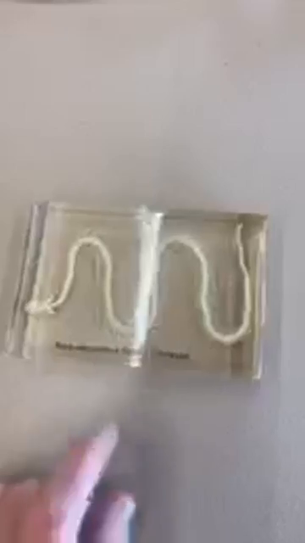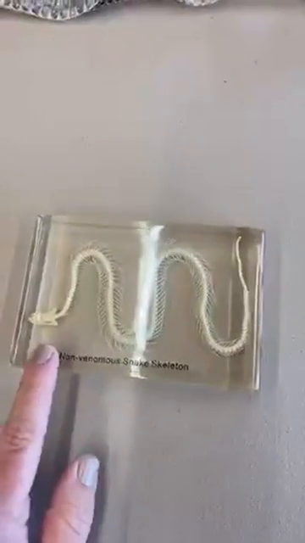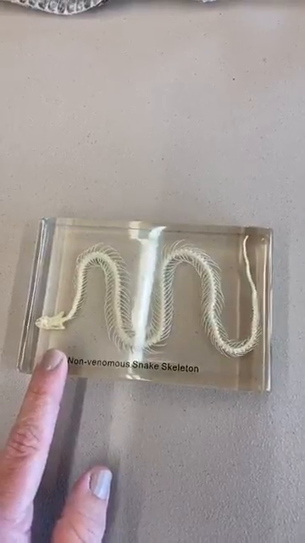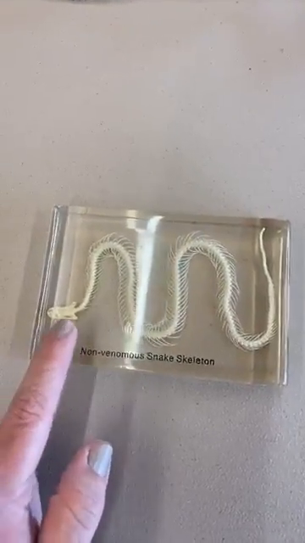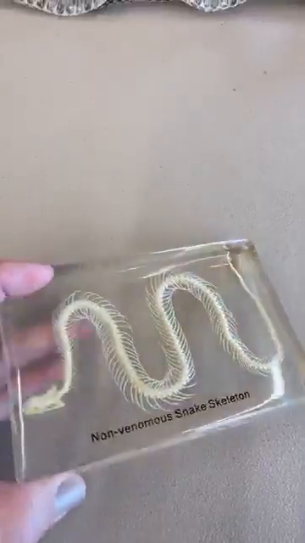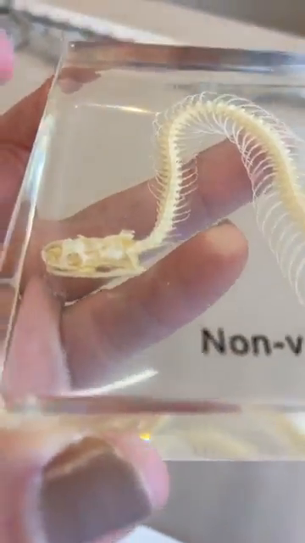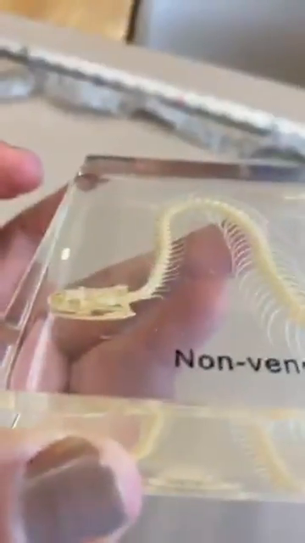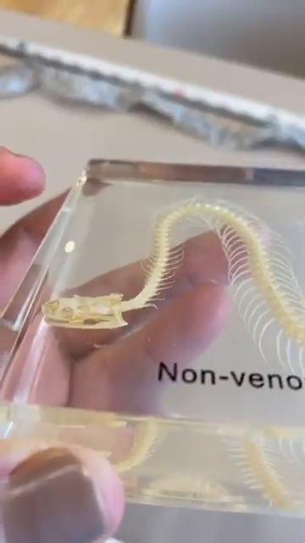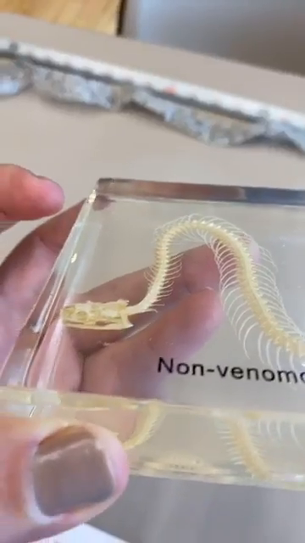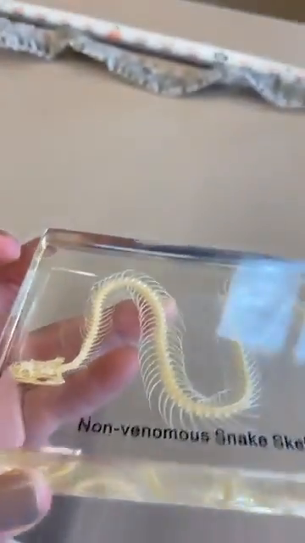But you can see how many bones are in the body of a snake. That's really what gives a snake its structure. So they have a neat skull. It's very small. If I pick this up, we can probably see it a little bit better. You can see this snake, because it's non-venomous, doesn't have those two big front fangs that venomous snakes would use to inject venom into their prey.